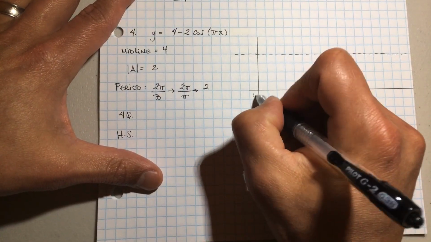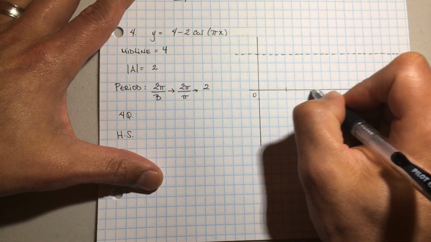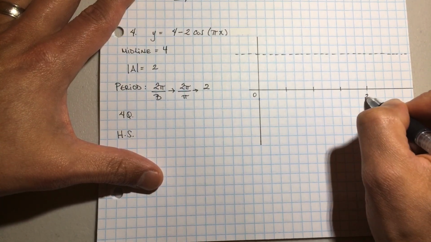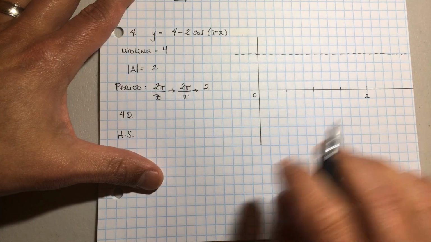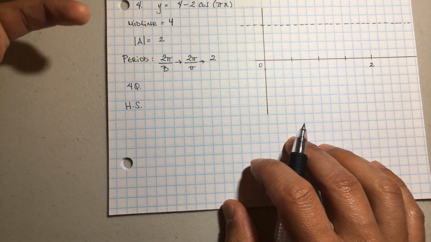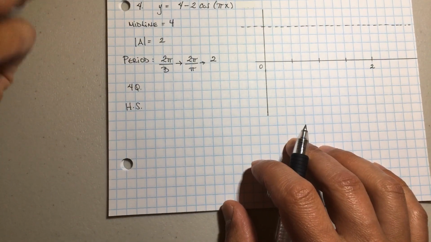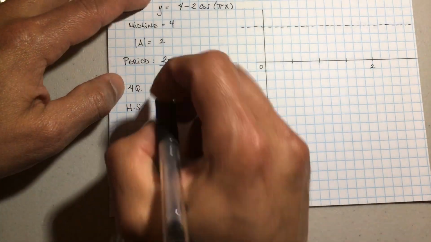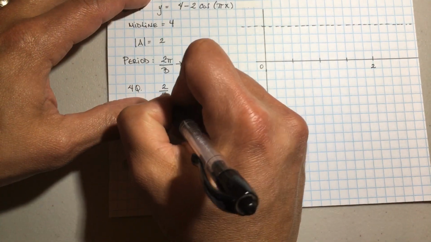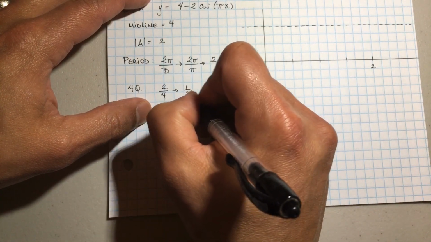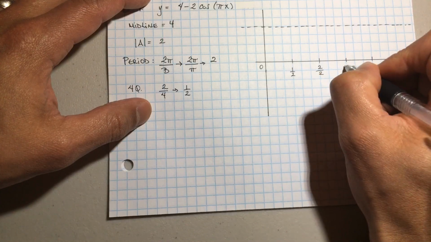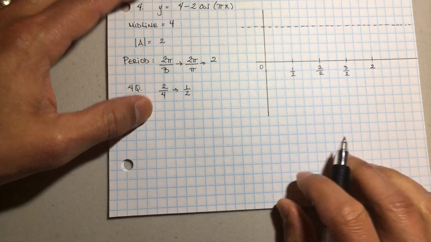So let's do that. We start off at 0. 1, 2, 3. 1, 2, 3. 1, 2, 3. Cool. So by the time you end up with 1 cycle, you should end up at 2 radians. And that's okay. Sometimes you don't have that pi. So how do you figure out these other 3? Take your period divided by 4. So 2 divided by 4. Be careful. It is 1/2. So that's 1 over 2, 2 over 2, 3 over 2, and that's 4 over 2.